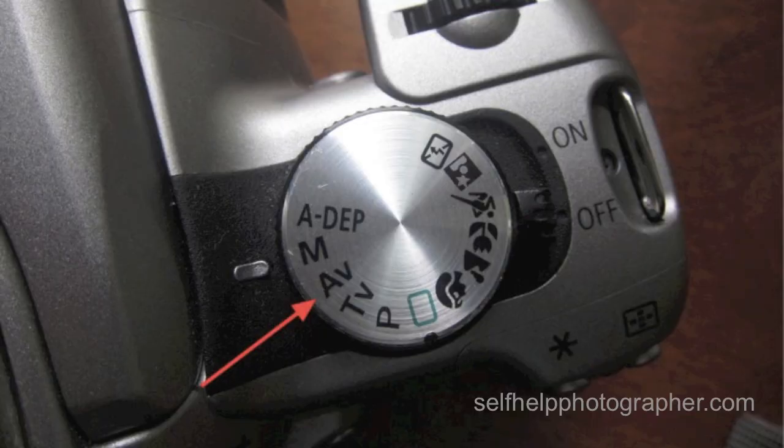Grab your camera and look at your mode dial for an A or an AV, and put your camera in that mode. This is called Aperture Priority mode, and guess what? We're in the driver's seat now.